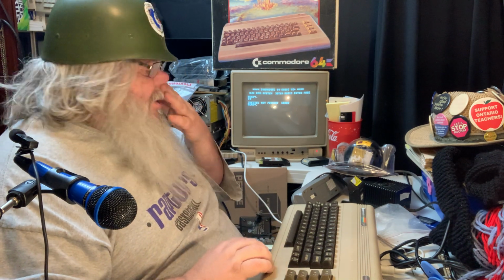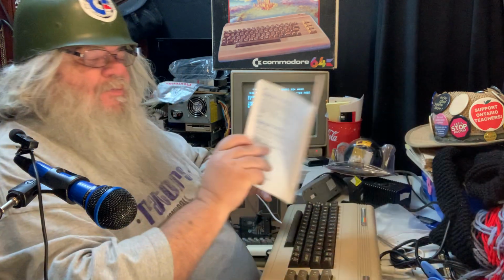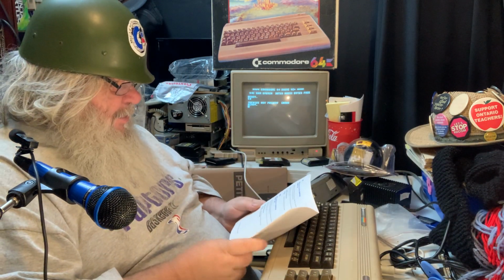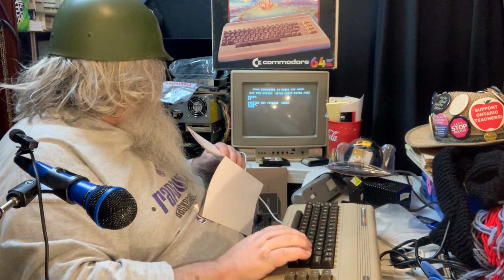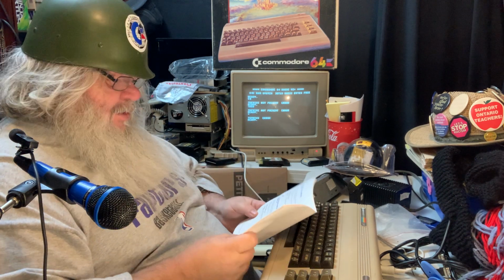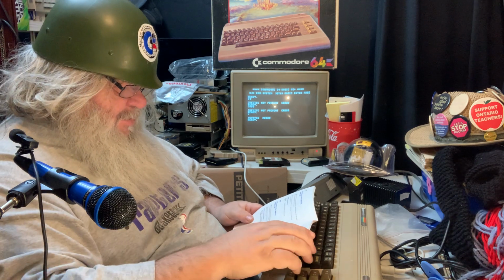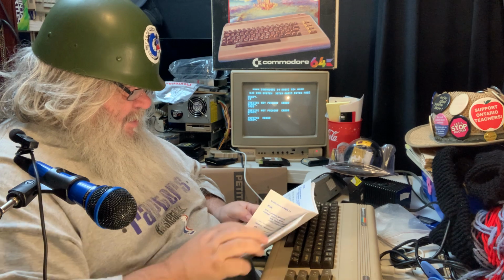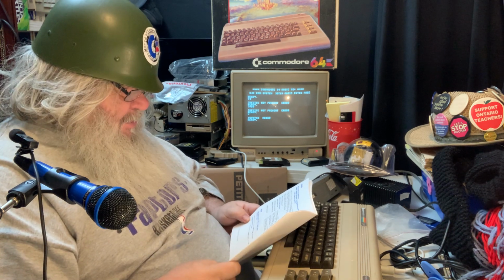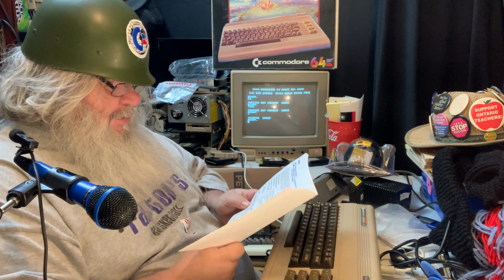Catalog: device not present. Well, of course it isn't, because of course. Oh yeah, there's print DS string. Device not present. Deverify. Help.